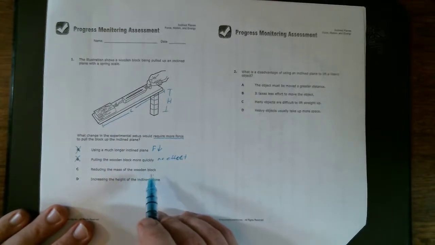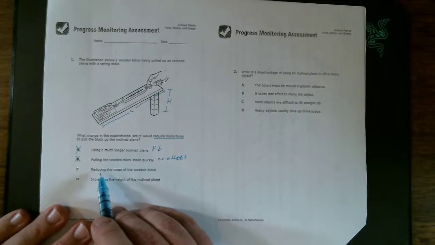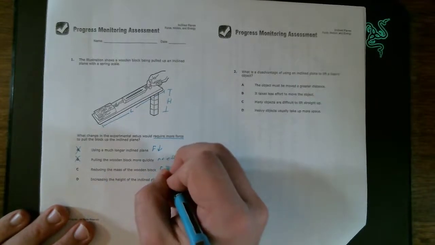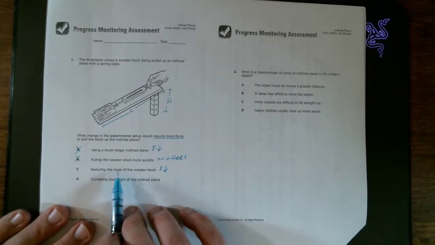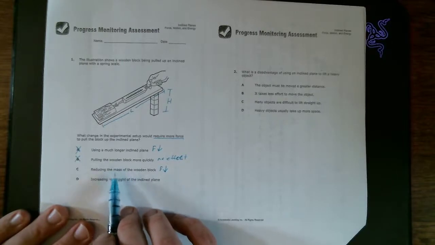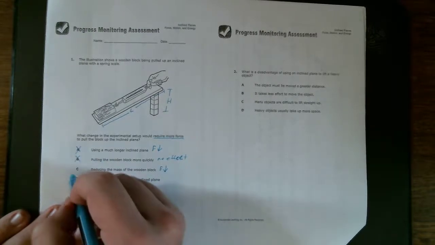Reducing the mass of the wooden block. Well, if I reduce the mass, that would cause the amount of force to lift it, okay, go down. Because it would be easier to pick up. It doesn't weigh as much because it doesn't have as much matter in it. So that can't be it.